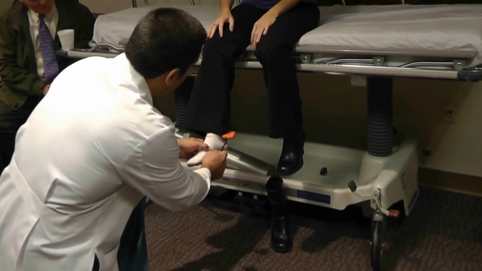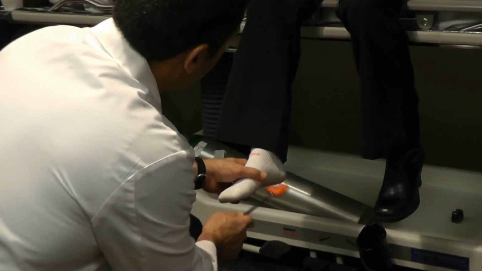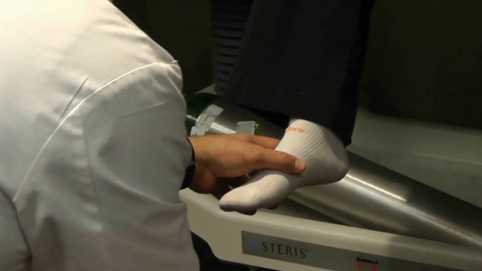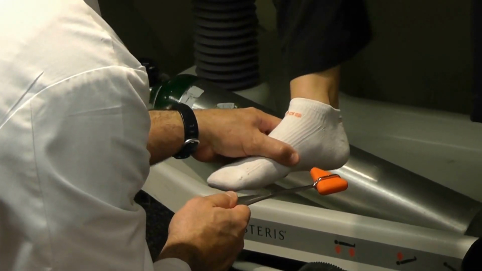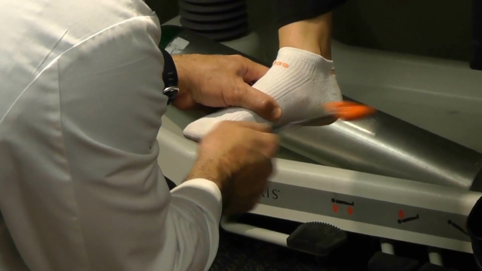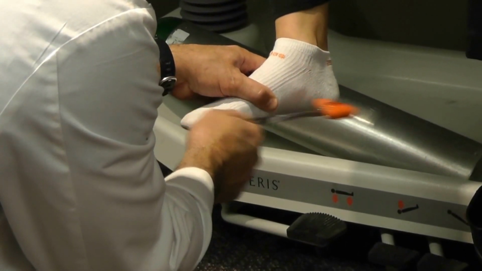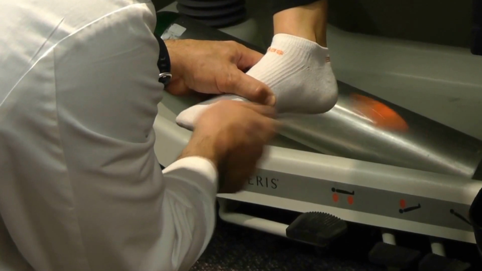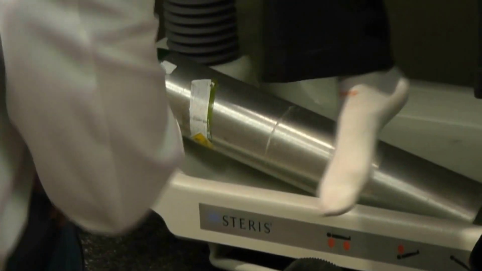So the posterior tib tendon inserts right in there, and it's hard to get in an adult. In kids, it's easy because they're spastic. But I usually evert the foot a little bit and hit the tendon. See, she's got it. She's childlike. See how she flexes. So that's a way to check the L5 nerve root.